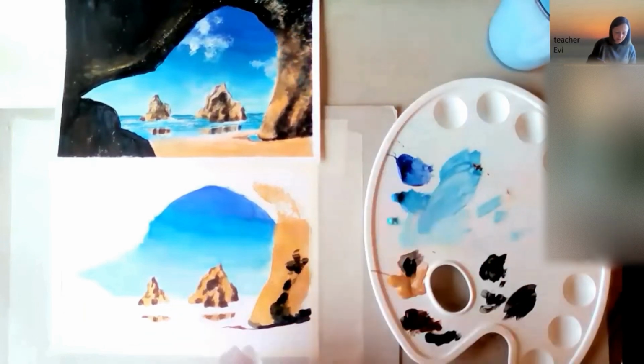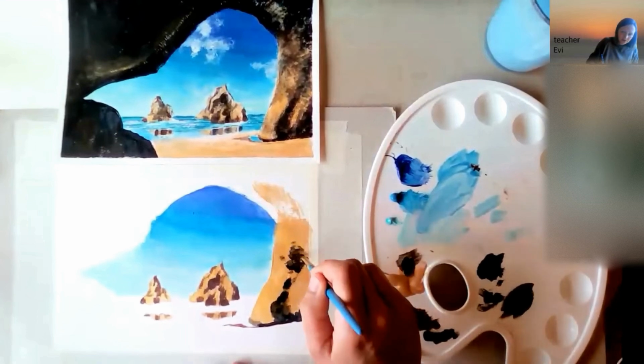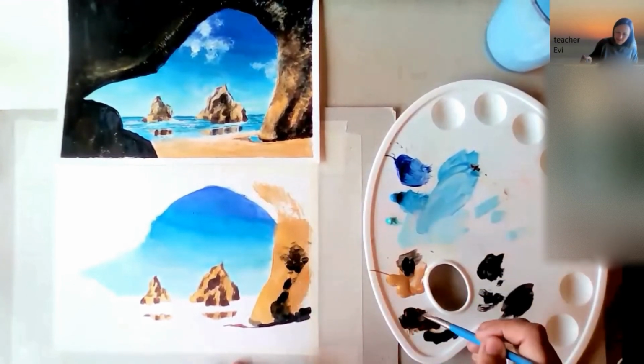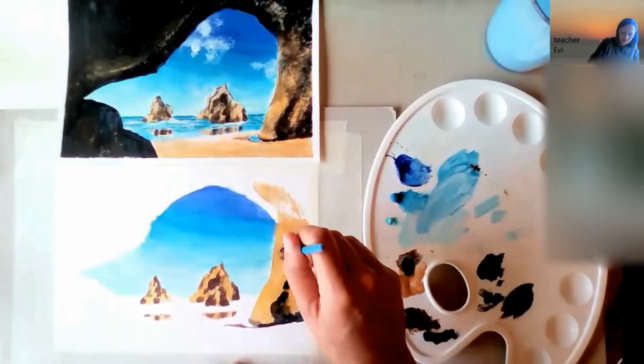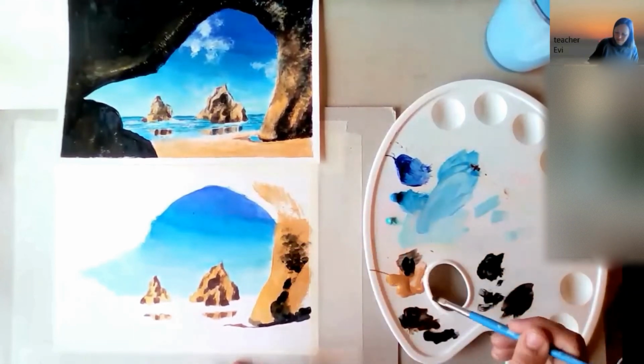It's good if you do it with a dry brush, and then I can do this touching, and then I can create this effect where a little bit of this yellow shows through.